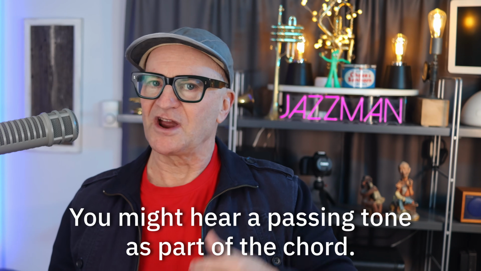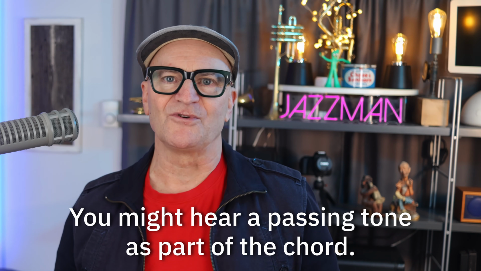If you play one of the non-diatonic passing tones, the dissonance will likely push your ear in the direction of resolution that happens if you move it up or down to a nearby diatonic note. Now, I will say that if your ear is attuned to jazz harmony, you might well hear a passing tone as part of the chord.